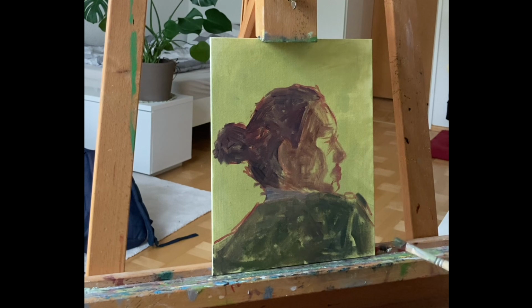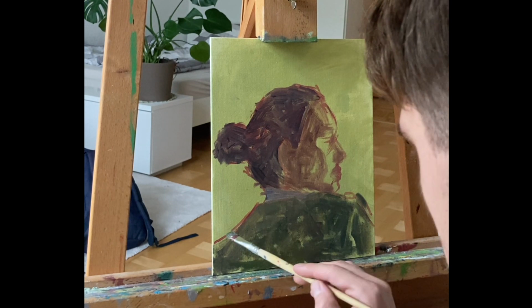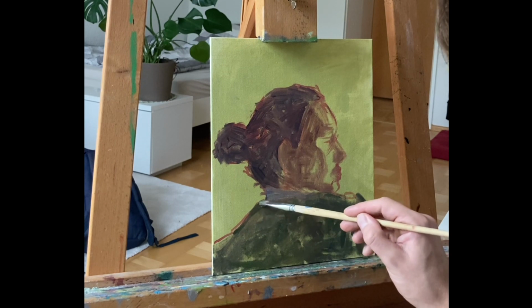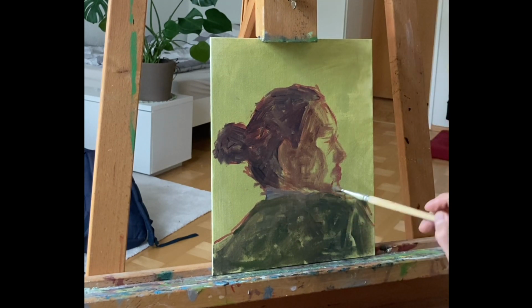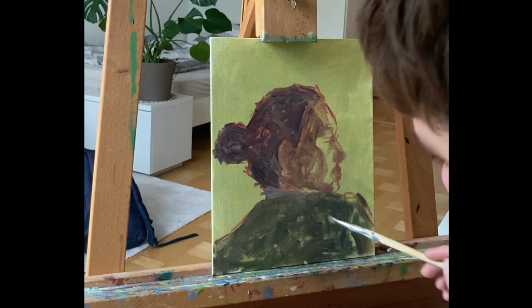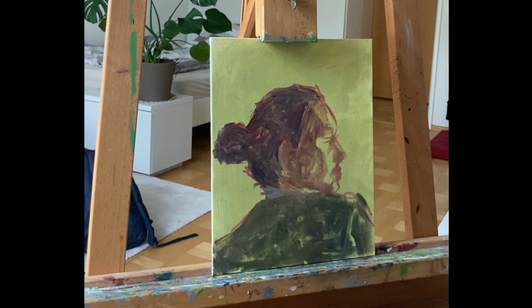But I think this is only the first part of the painting, where it's not really important how it looks.